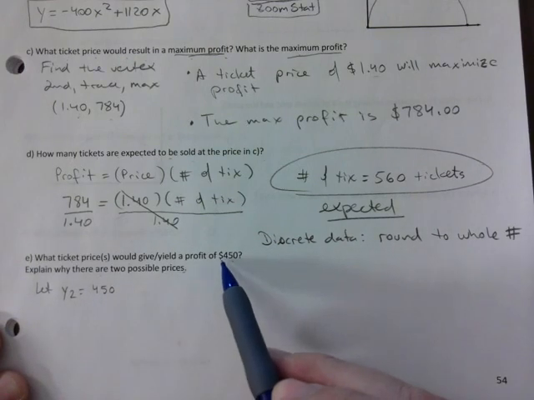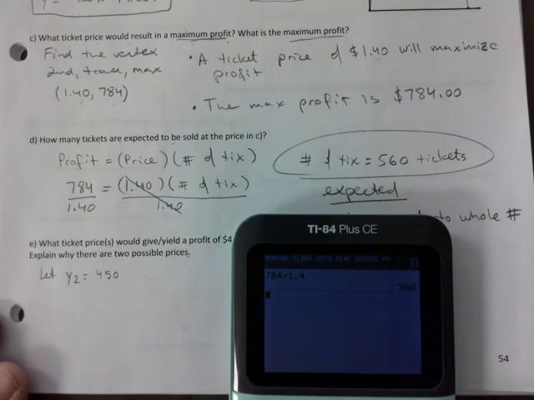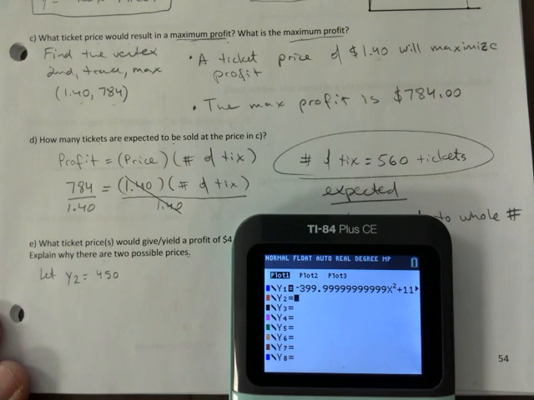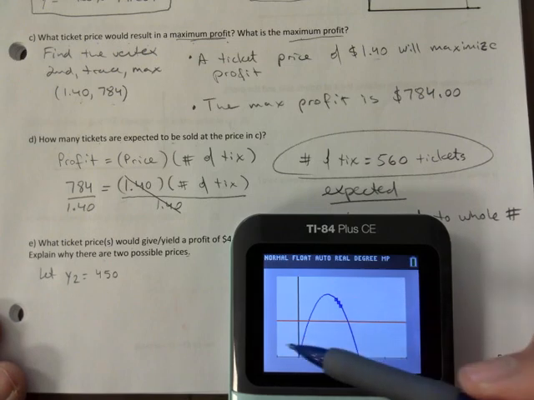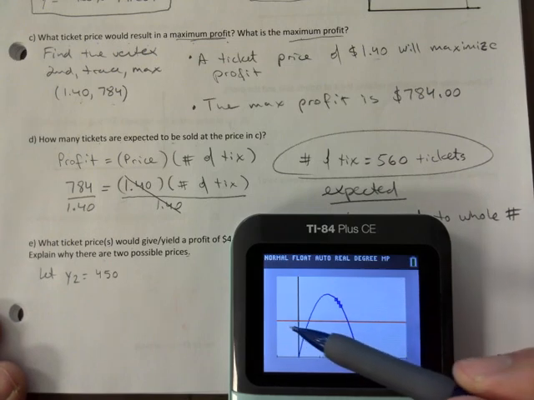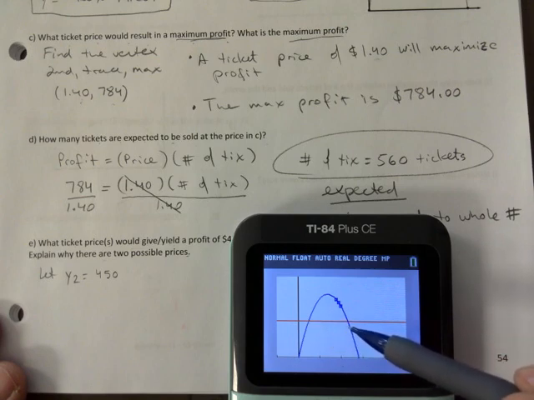Well, because remember, profit is your y variable. So let's go ahead and do that. Y equals 450, hit graph. So this is your profit of 450. There's an instance where it happens here and another one where it happens here on its way down.